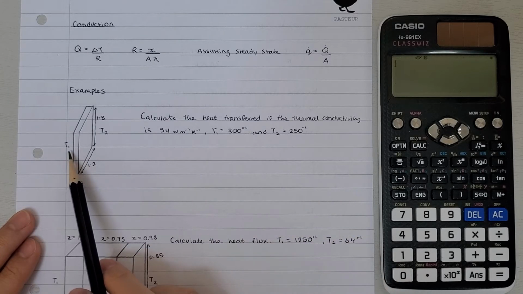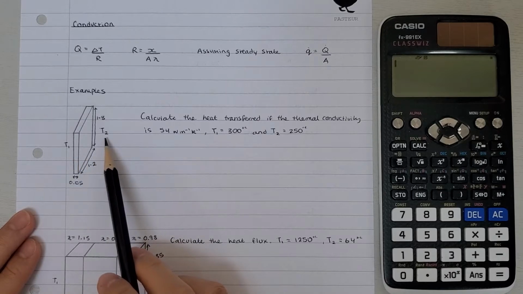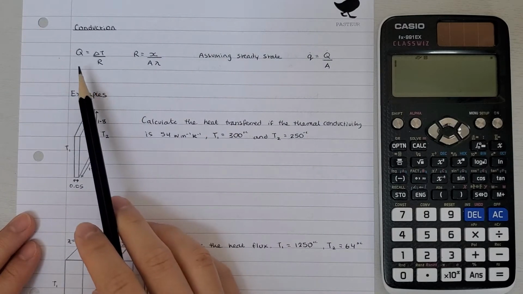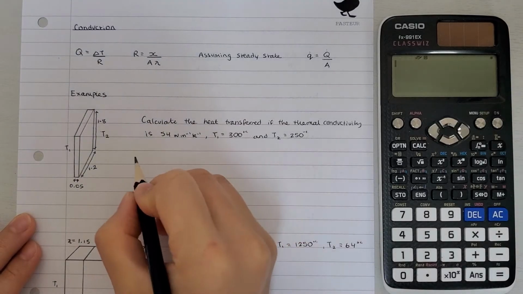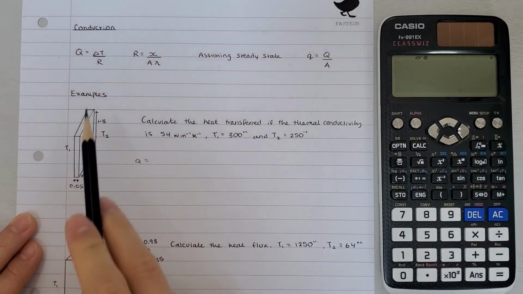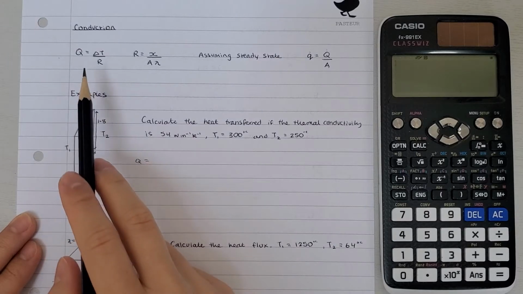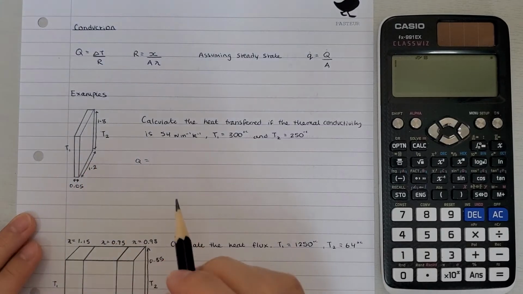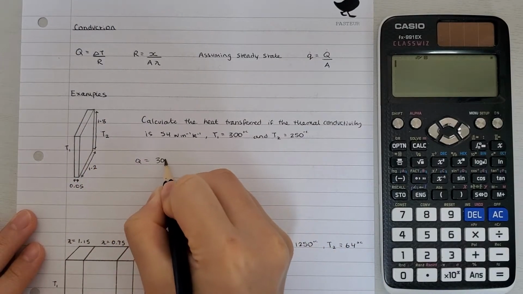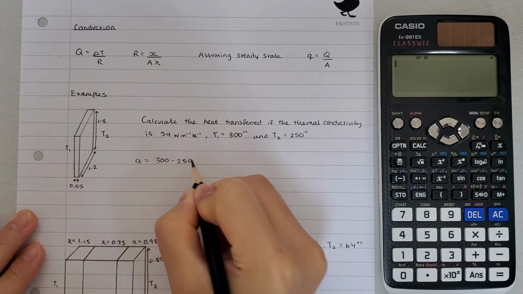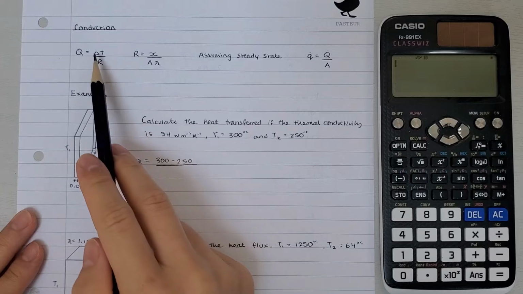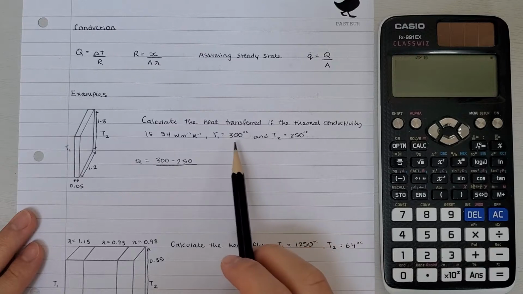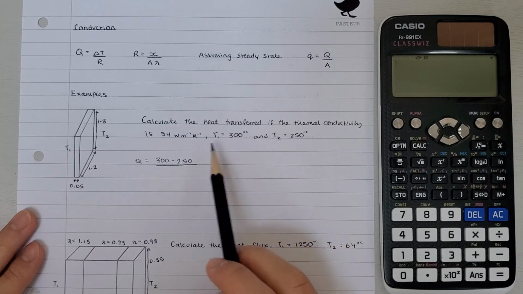We have T1 as 300 Celsius and T2 as 250 Celsius. To calculate heat transferred, we're going to be using these two equations. If we substitute in the values that we already know, delta T is just the change in temperature, the difference between T1 and T2, so that would be 300 minus 250. Because it's a difference, as in changing, we don't need to calculate these in Kelvin, because the difference in Kelvin would be the same as the difference in Celsius.